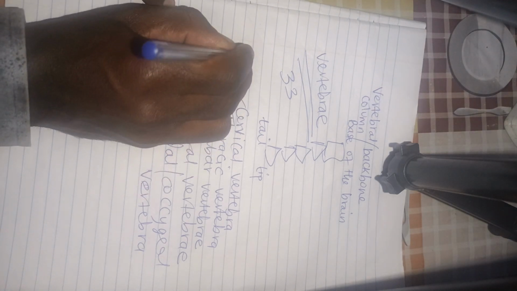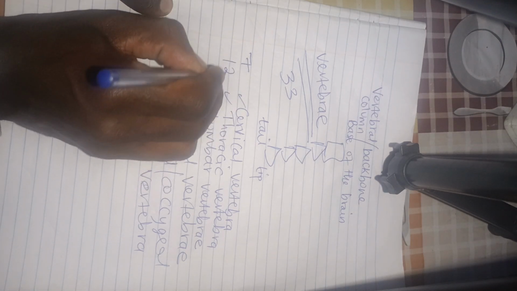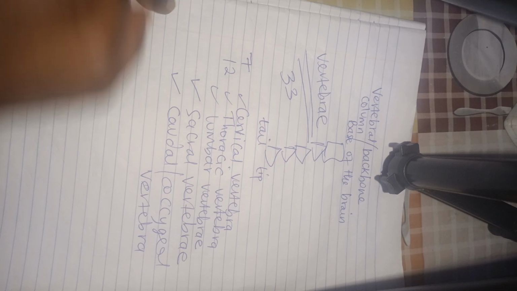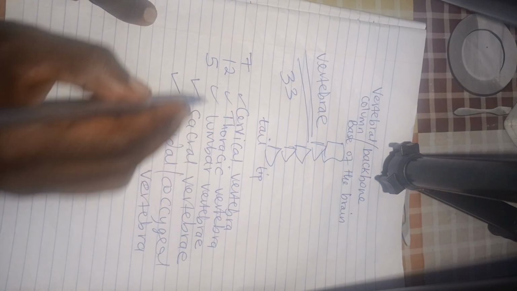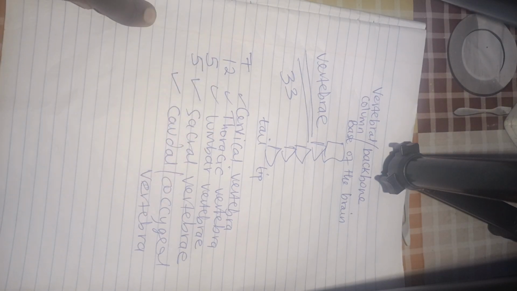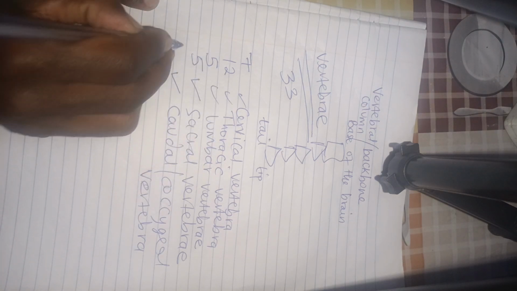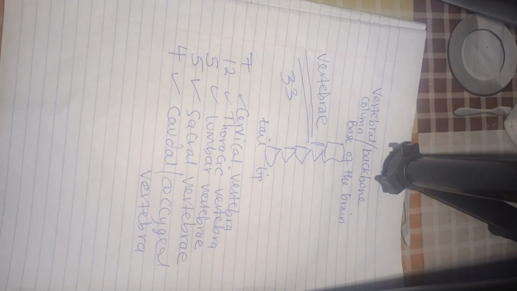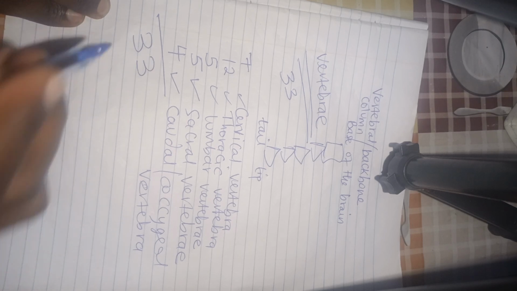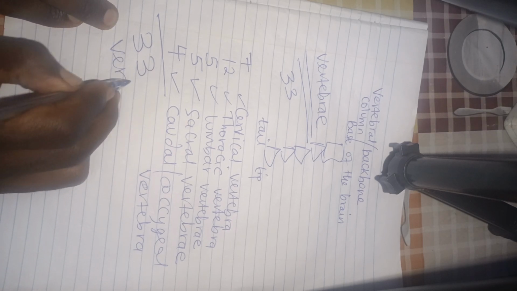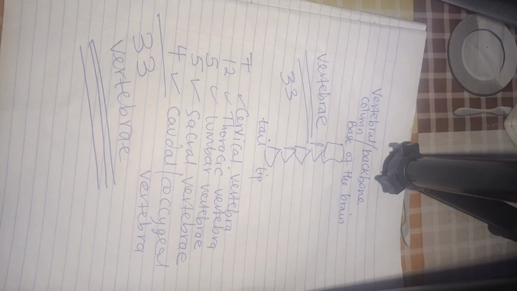And these are supposed to add up to 33. For example, there are 7 cervical vertebrae. There are 12 thoracic vertebrae. There are 5 lumbar vertebrae. There are 5 sacral vertebrae. These are the numbers in human beings, remember. And there are 4 caudal vertebrae. So in total, that gives us 33 vertebrae, forming the vertebral column.